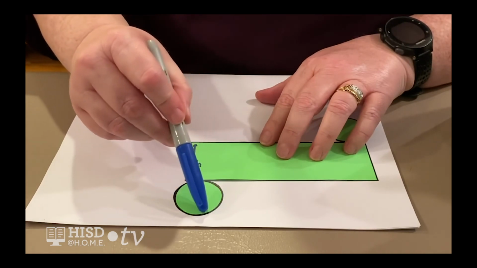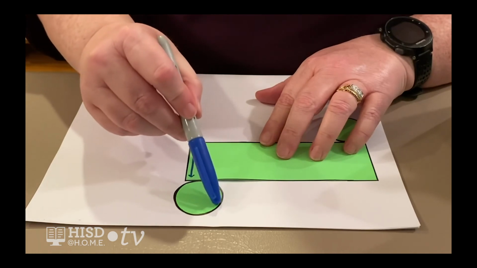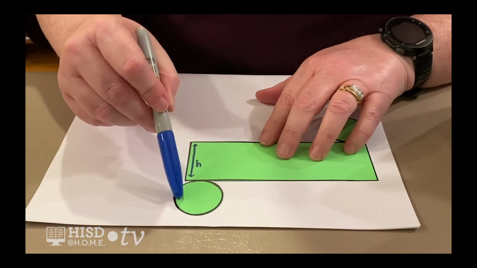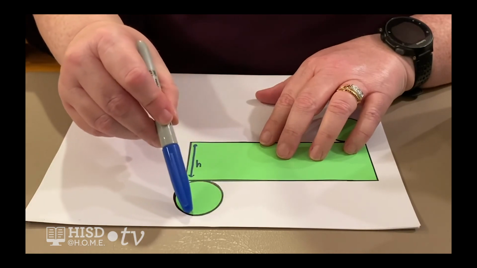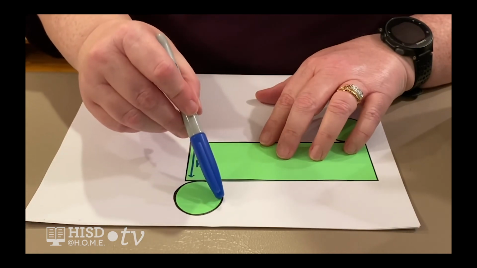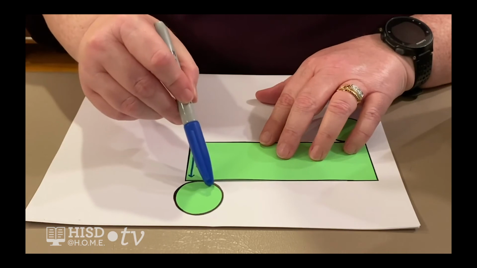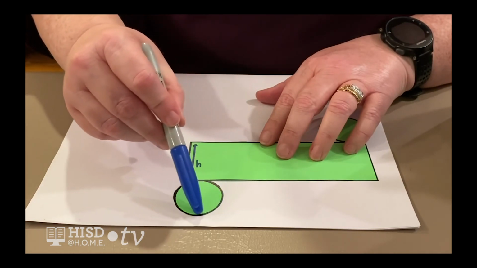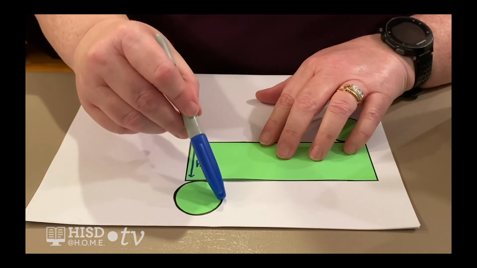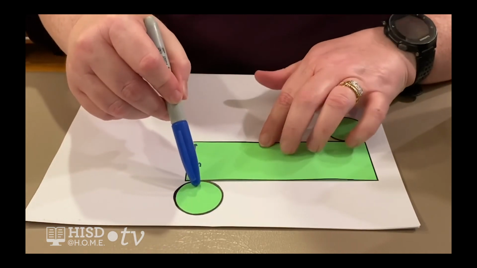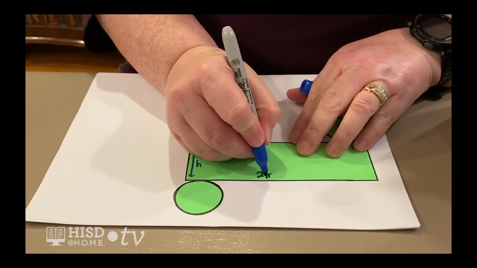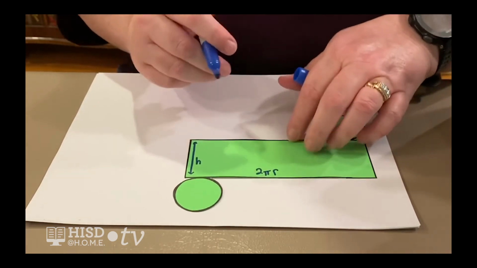Now, this is tricky because we have two formulas that look very similar. One of them calculates this distance around the circle. We call that special measurement of the distance around a circle the circumference of the circle. And the formula for the circumference around a circle is 2 pi r.